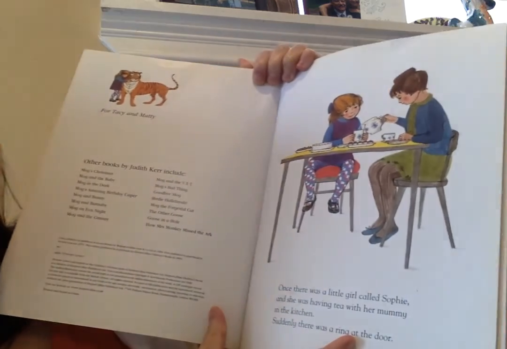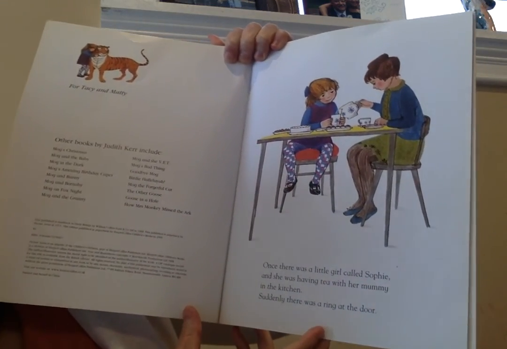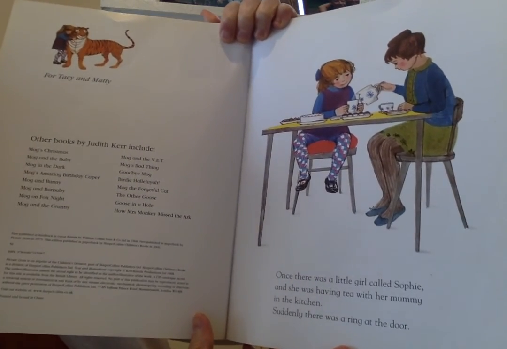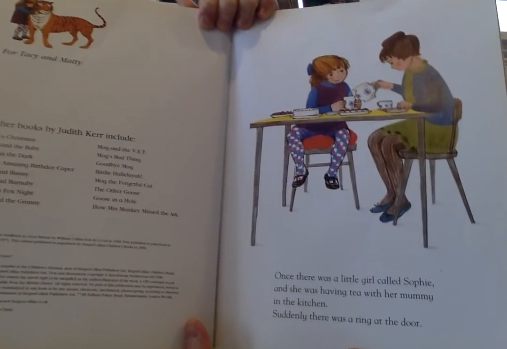Once, there was a little girl called Sophie, and she was having tea with her mummy in the kitchen. Suddenly, there was a ring at the door.